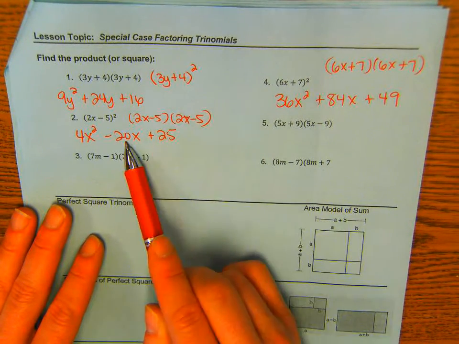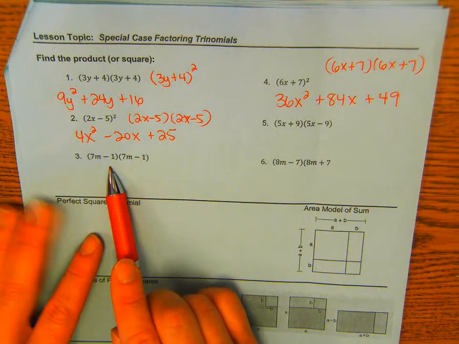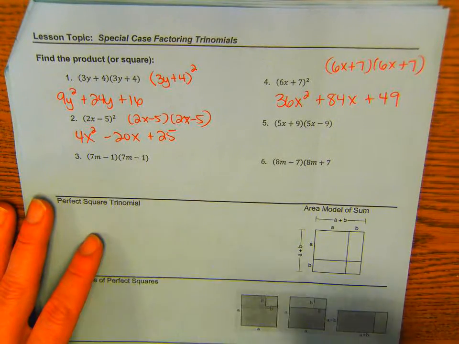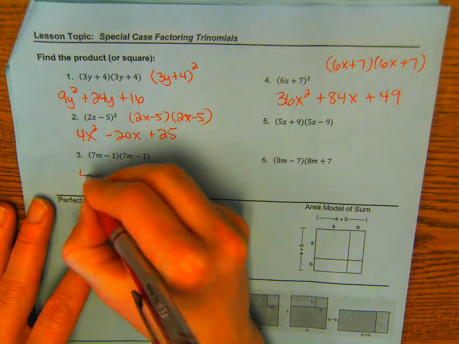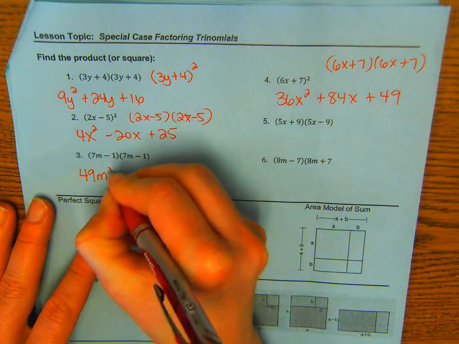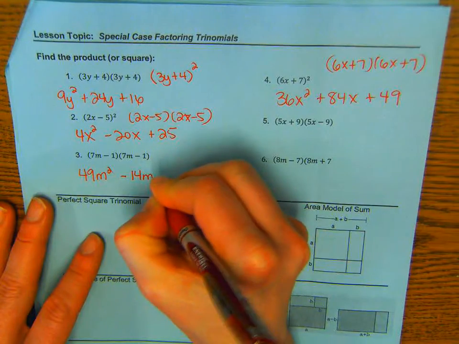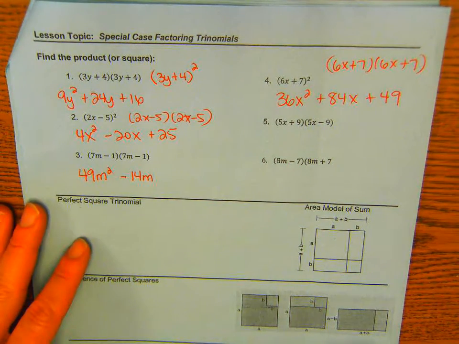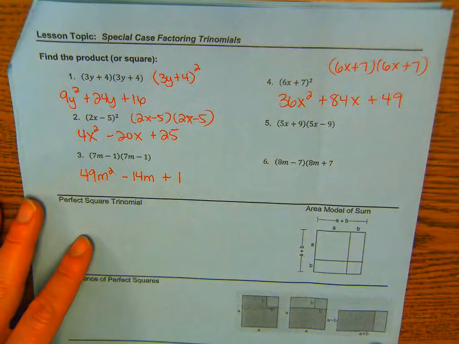So now, in 3, what's 7 times negative 1? It's negative 7. Double it. Negative 14. So this is going to be 49m squared, negative 7m, so negative 14m. And what's negative 1 squared? Plus 1. Okay, what happens in 5? The middle terms cancel. So what do we have?